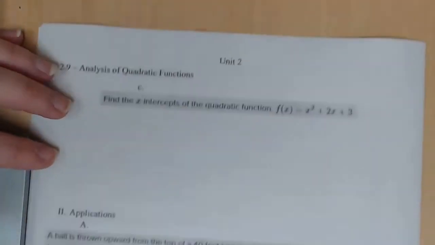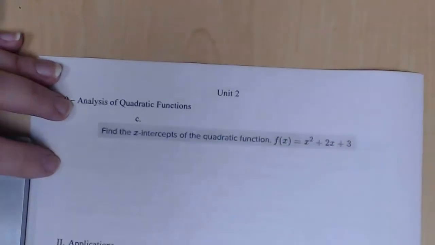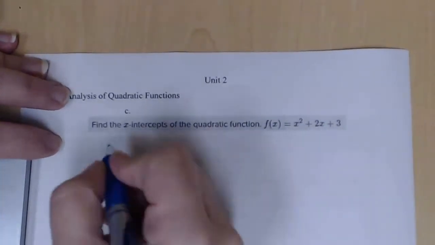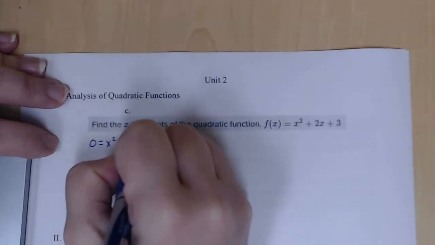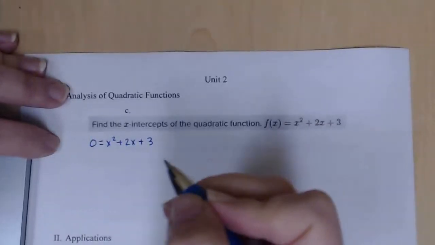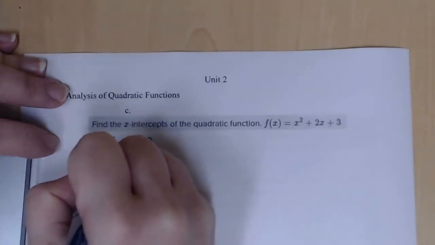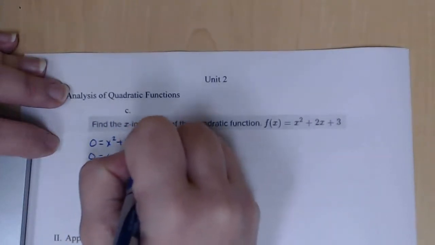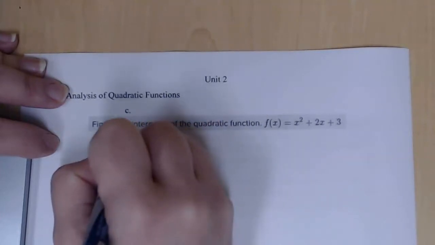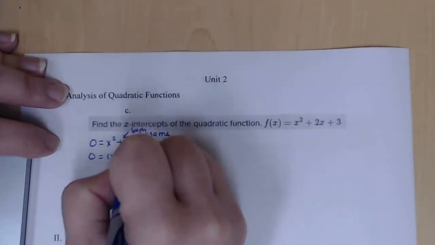Let's do a last one. Find the x-intercepts of the quadratic function. So again, we're going to set it equal to 0 and solve. Now with this one, you're thinking, okay, let's see if we could factor it. I absolutely would start there. Now the back sign is positive, so it means the signs are going to be the same, and they're both going to be this sign.